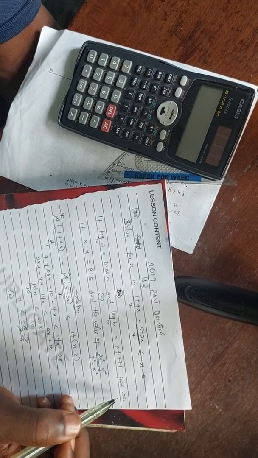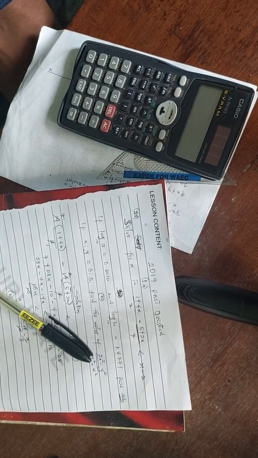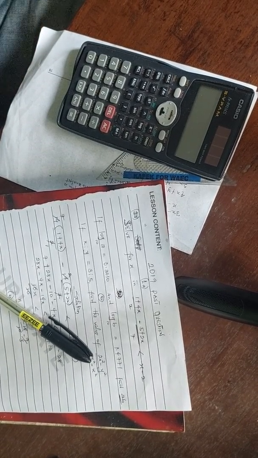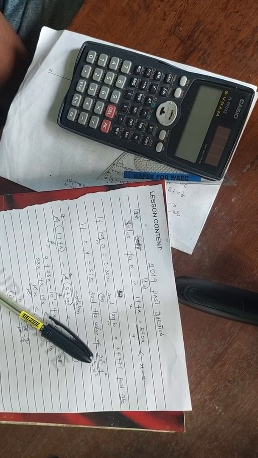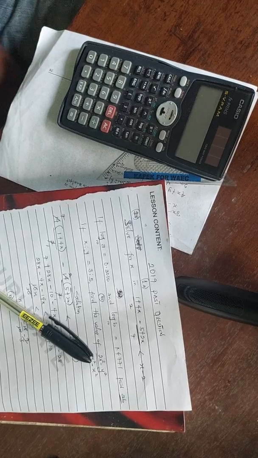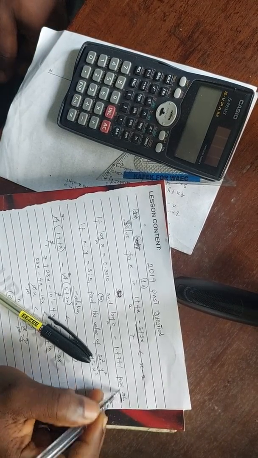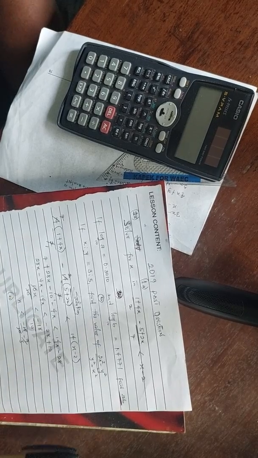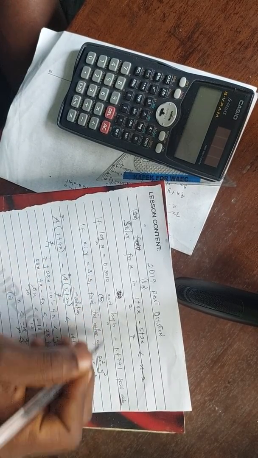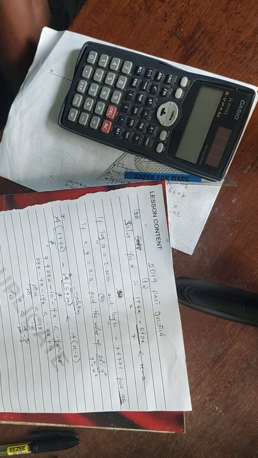You are not told to find AB. But if you are told to find AB, how do you go? All you have to do there is to just make sure you use indices. You are using the laws of indices. You are looking for AB here, right? Now, to find AB, you have already log values. Don't forget the laws of logarithm.